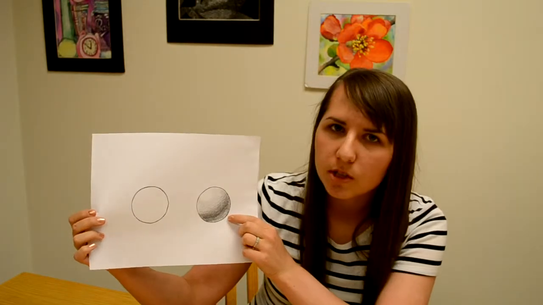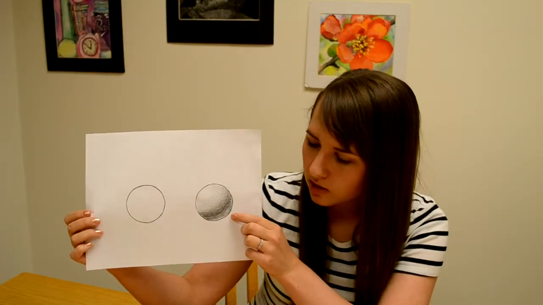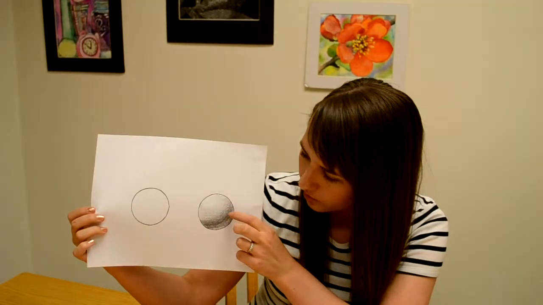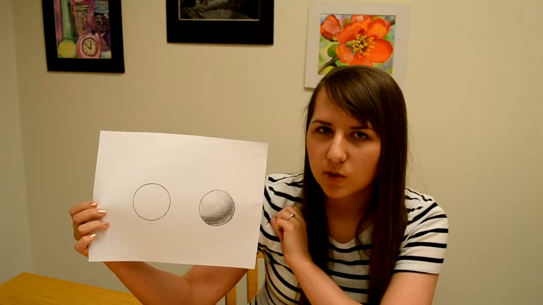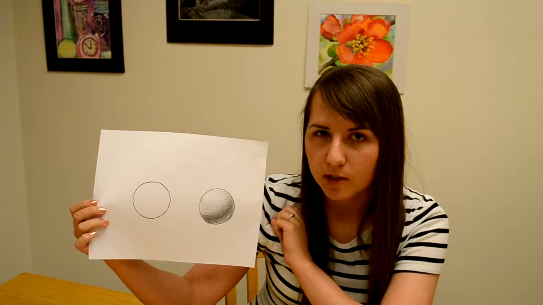Well, to make this one look three-dimensional, I shaded some parts light and some parts dark. But I had to know where to put the light spots and where to put the dark spots. Take a look at this basketball. How can you tell that it's round?